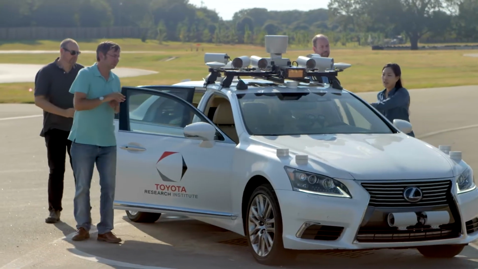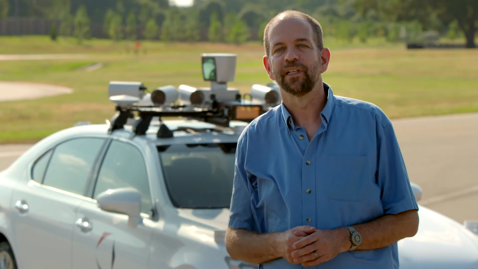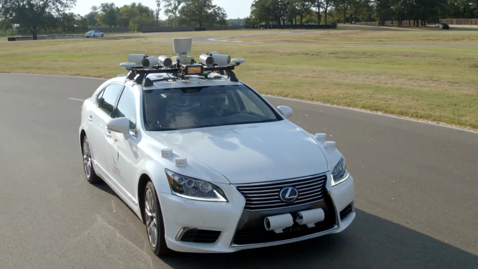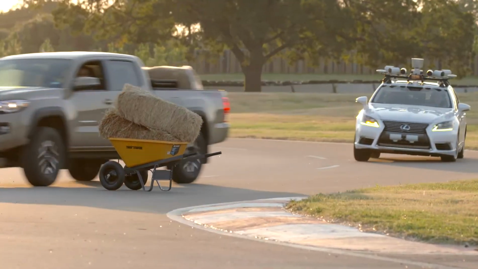So today you've seen demonstrations of 2 basic technologies that the Toyota Research Institute is doing research on. This is all part of TRI's work to eventually build a car that can never be responsible for a crash, regardless of what the driver does.